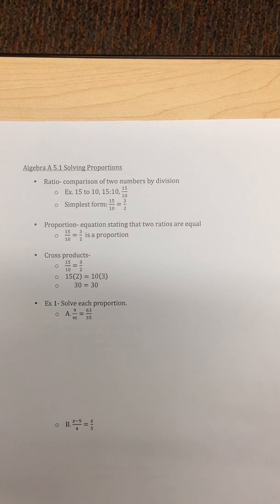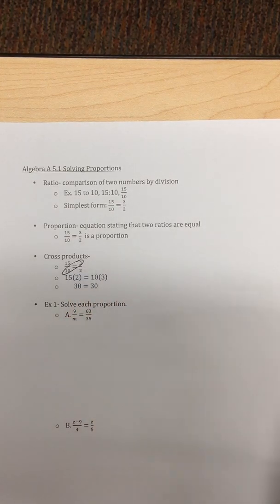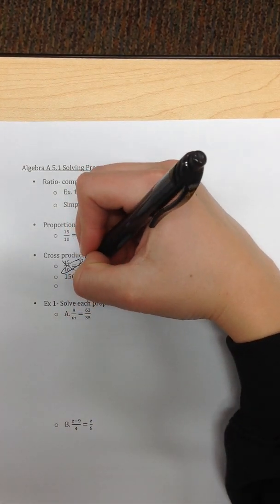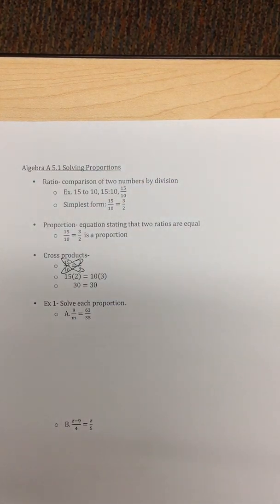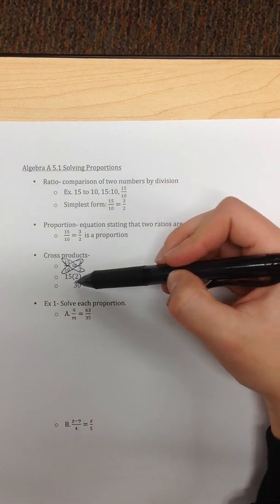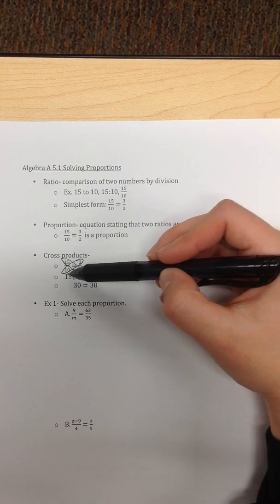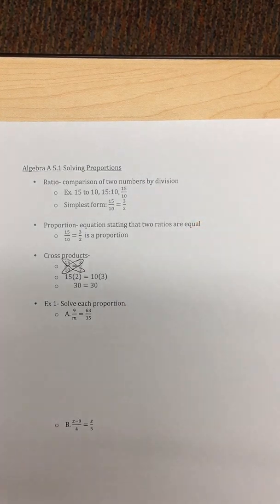Products meaning multiply, and cross meaning diagonal from each other. So here our cross products would be the 10 and the 3 and the 15 and the 2, because those are diagonal from each other. If we do 15 times 2, we get 30, so product means multiply. If we do 10 times 3, we get 30 as well, so both of those end up equaling each other.